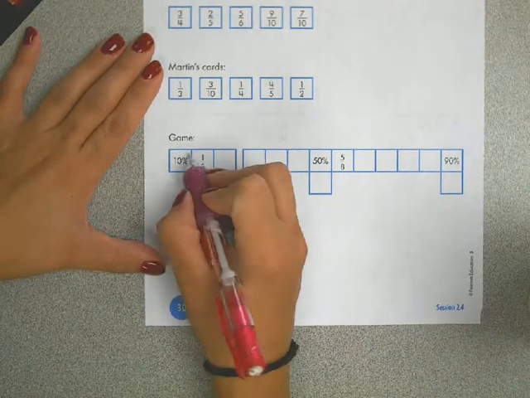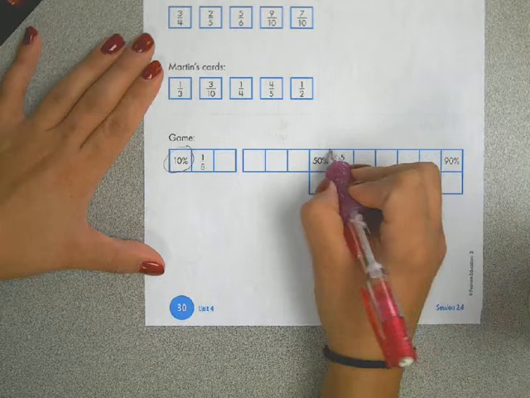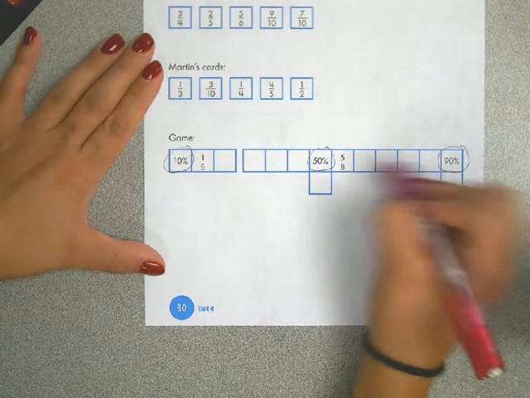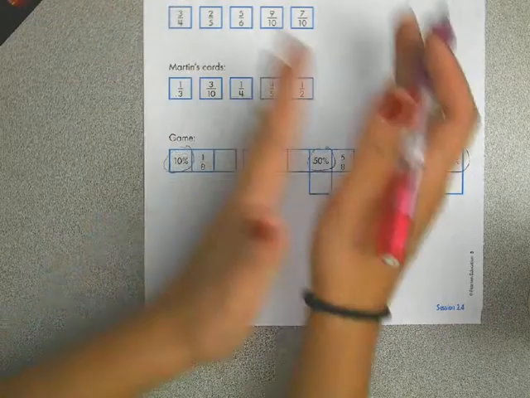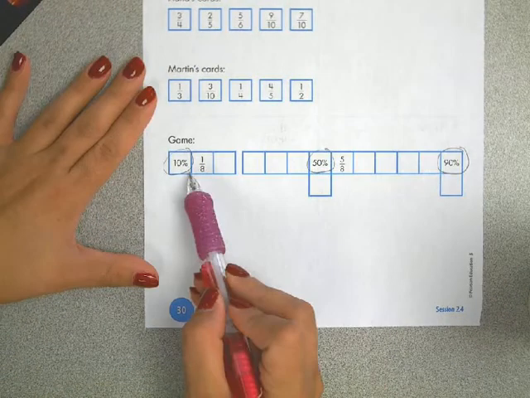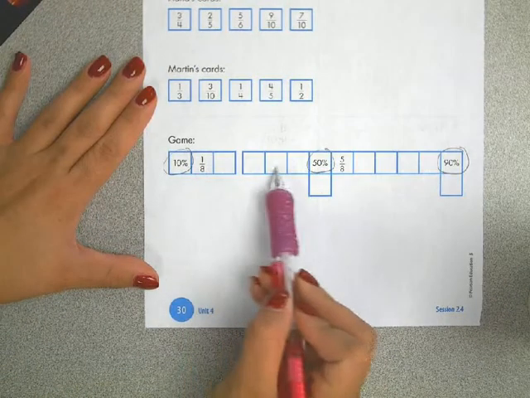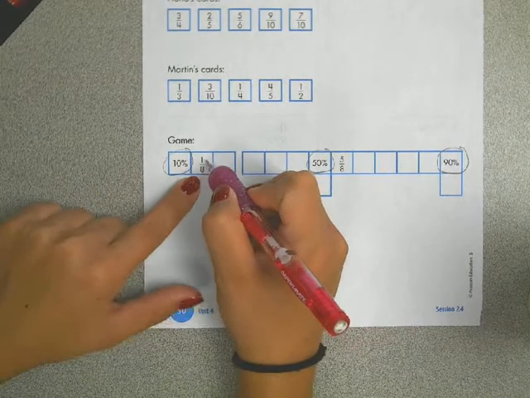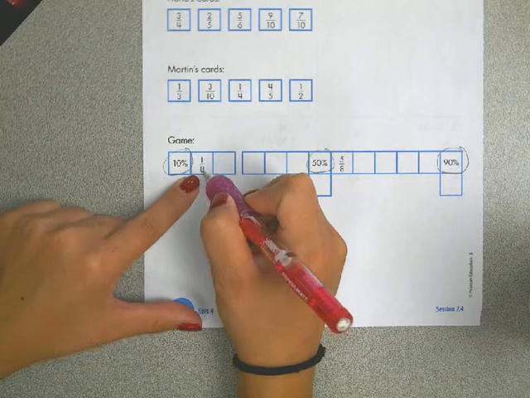So the first thing I want you to do is notice here we have 10%, 50, and 90. Those are the three percents that we lay out during our game. Then the students have to put the fractions in order in between.